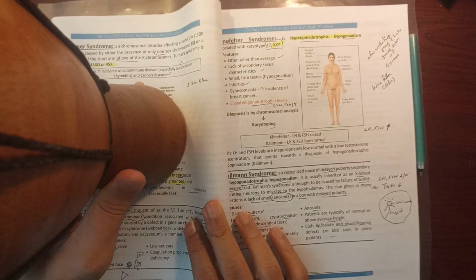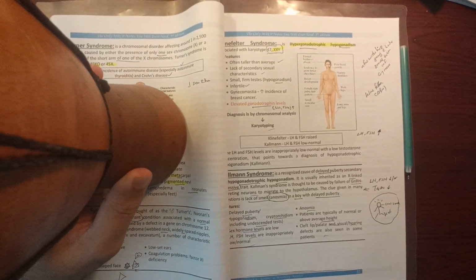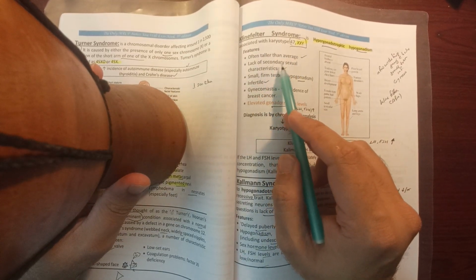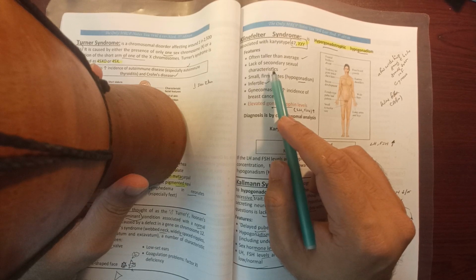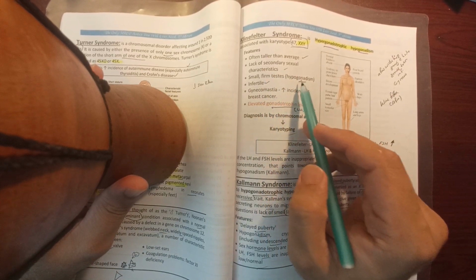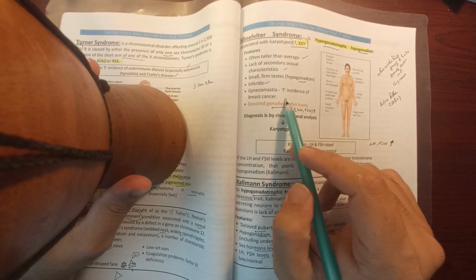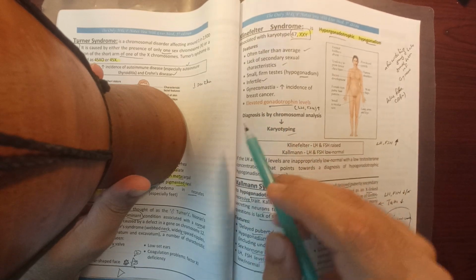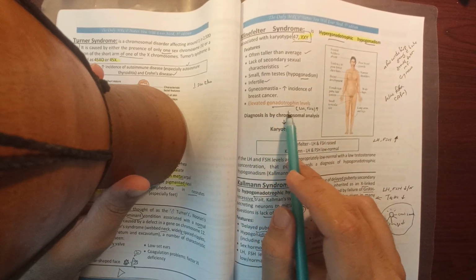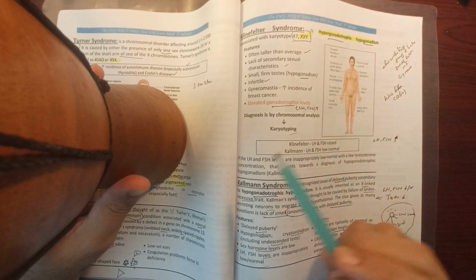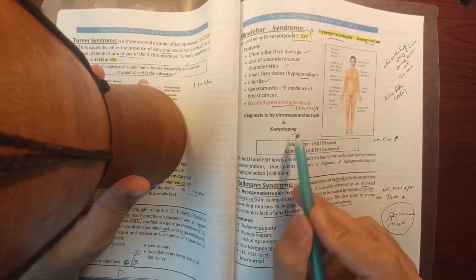So Klinefelter syndrome is hypergonadotrophic hypogonadism, with karyotype 47XXY. Features are often taller than average, lack of secondary sexual characteristics, small firm testes, hypogonadism, infertility, and gynecomastia due to increased risk of breast cancer. Elevated gonadotropin levels like LH and FSH are high, so hypergonadotrophic hypogonadism. Diagnosis is by chromosomal analysis, karyotyping.